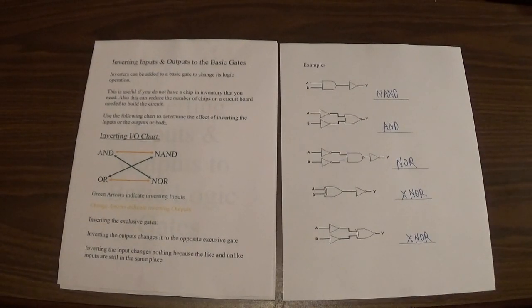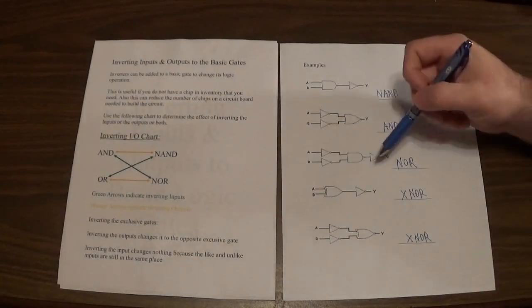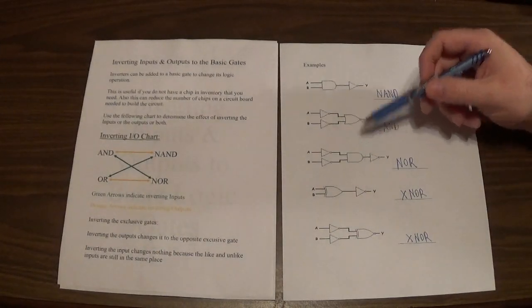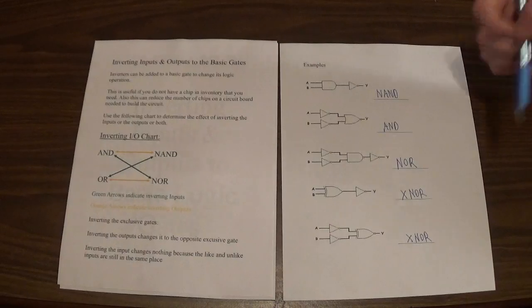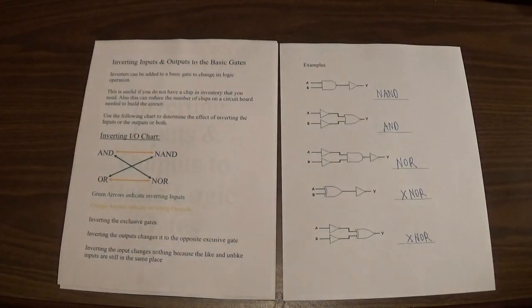Okay, because it doesn't change anything. All right, so again, this is not all the different combinations, just a few to show you how that works and how we can use the inverters with the logic functions to get other types of logical operations. Again, to cut down on the number of chips, or if we don't have a certain type of IC chip available, we can make it work with using inverters.